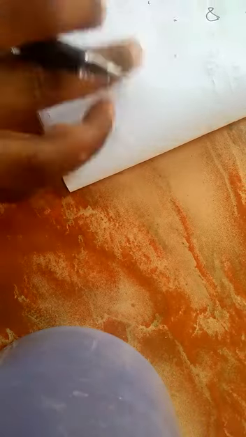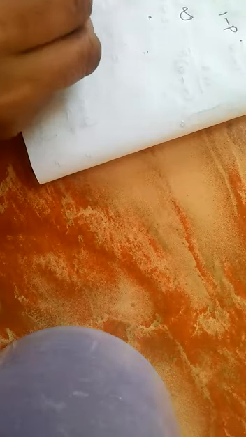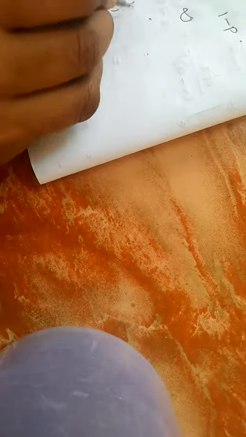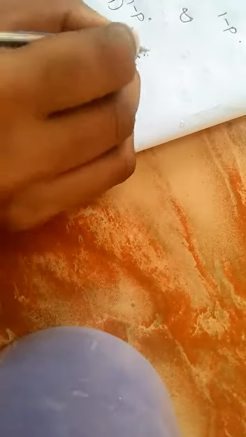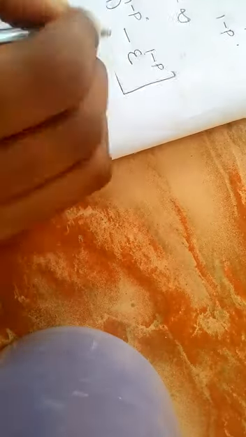Then we can take this limit: limit epsilon tends to 0 of 1 by 1 minus p, (b minus a) power 1 minus p minus epsilon power 1 minus p.